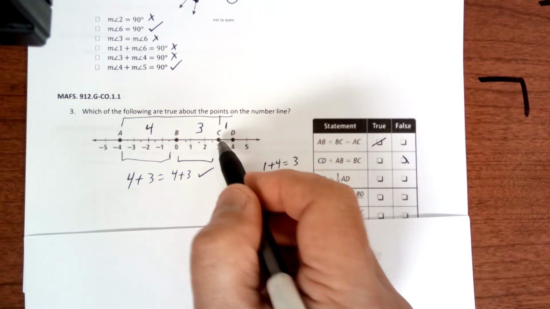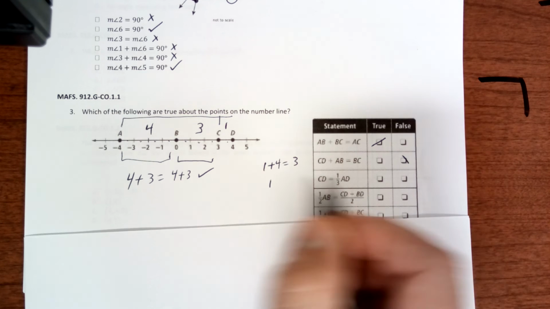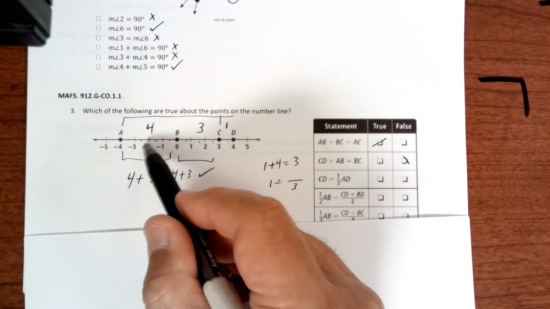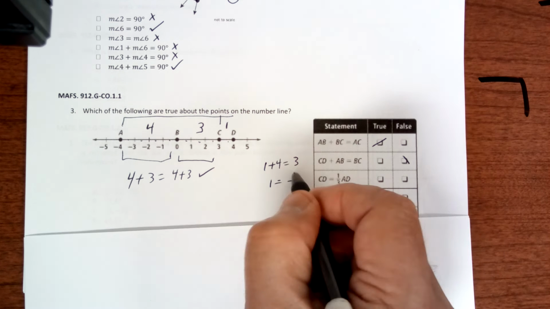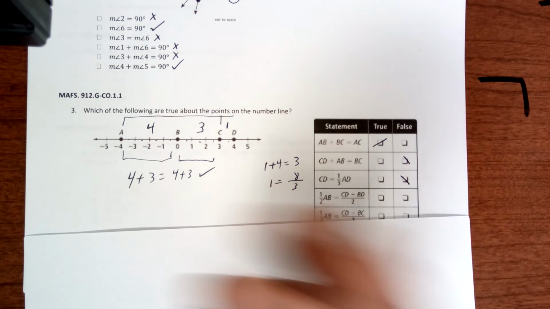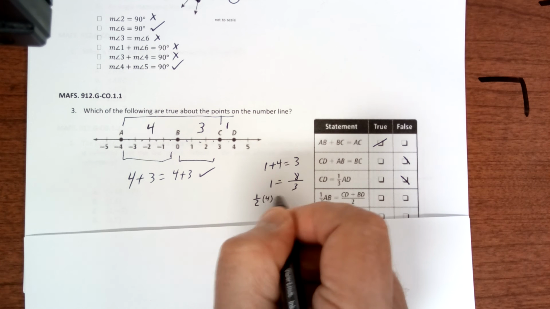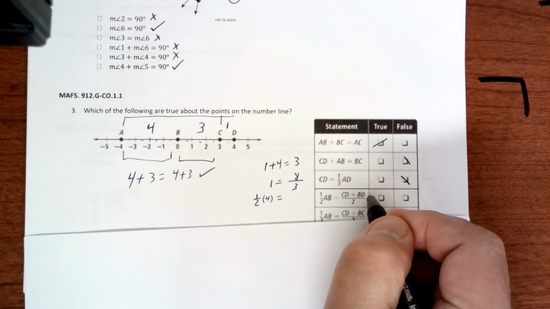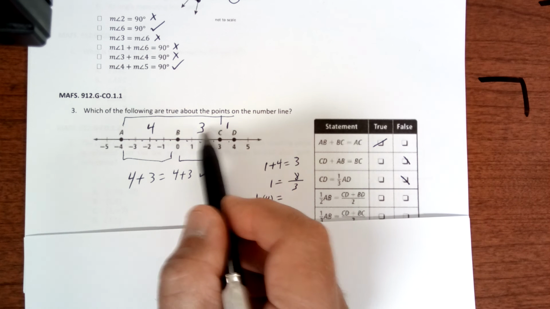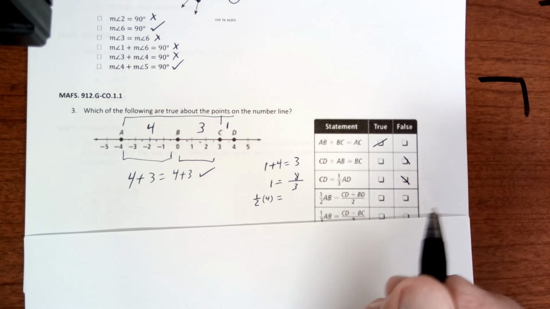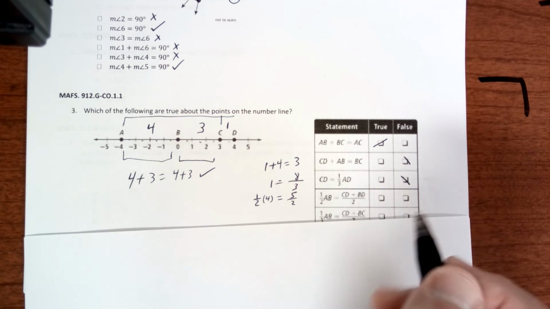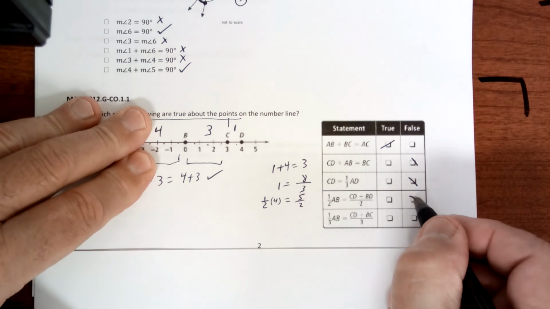Okay, the next one, CD. CD is 1, is equal to 1/3. So you're going to divide by 3 of AD. AD is 4, 5, 6, 7, 8. So that's going to be 8 over 3. That's not going to work. Half of AB. AB is 4, so half of 4 is going to be 2, is equal to CD plus BD. So CD is 1, BD is 3 plus 1 is 4, so that's 5. So you're going to get 5 divided by 2, and 2 is not equal to 2.5. That's a no. And then finally, the last one we have to check.